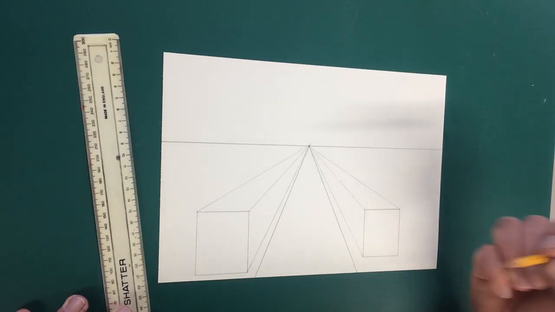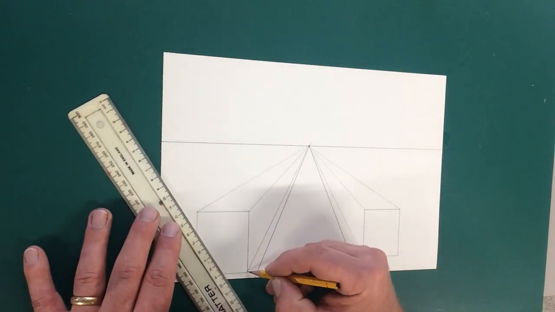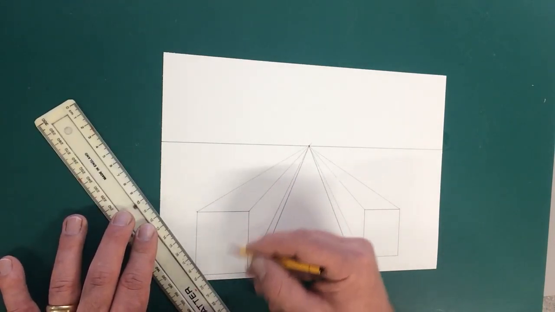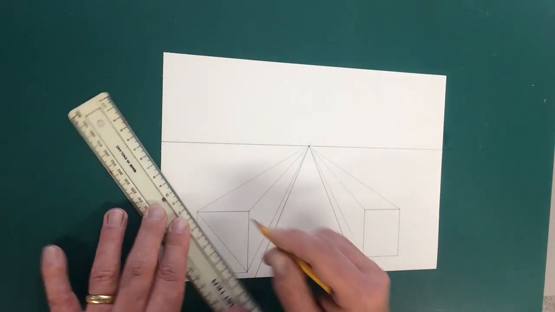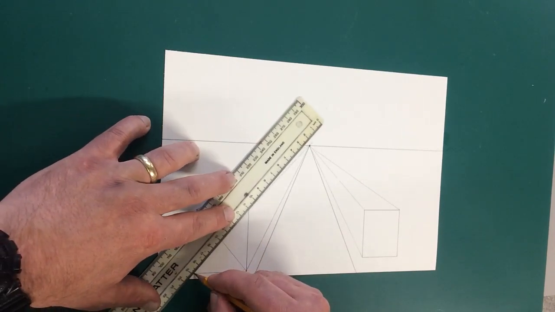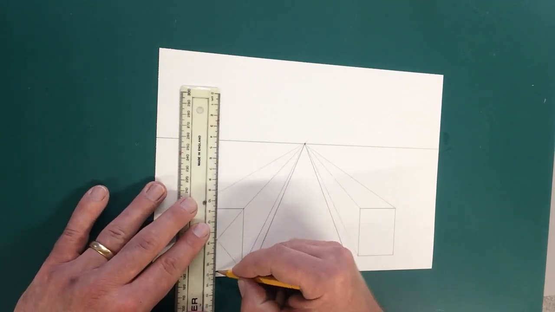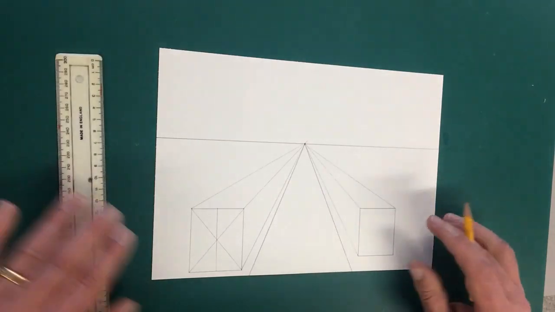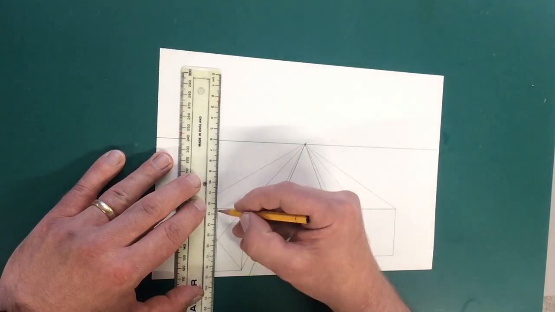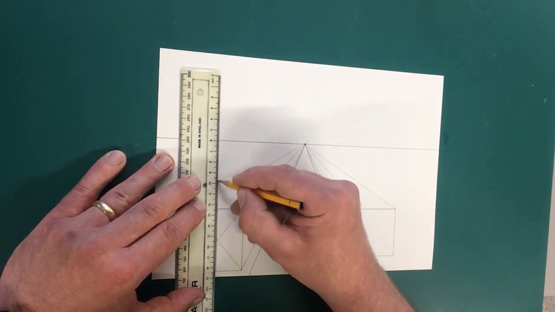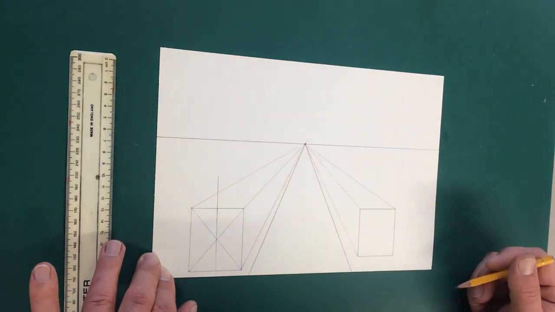Okay, now I'm going to give a pitch roof to one of these. To do that, you need to find the middle of the front face of the rectangle. To do that, you draw a cross in the middle of the face, and then you draw a vertical line through that cross, from bottom to top of that front face. You continue it as high as you want your roof to be. So I'm going to put my roof up there. That is the pitch, the top of the roof line.